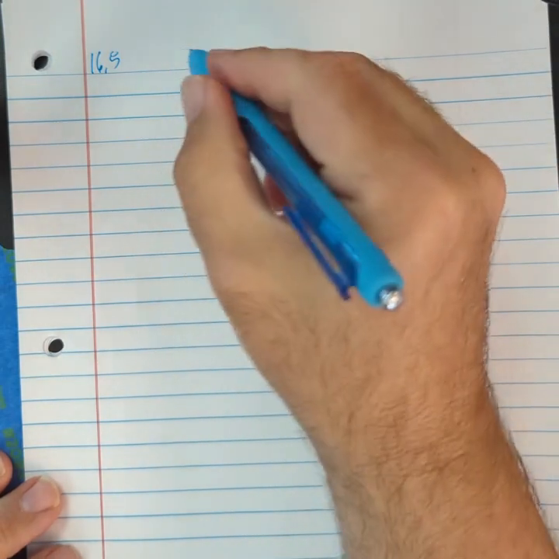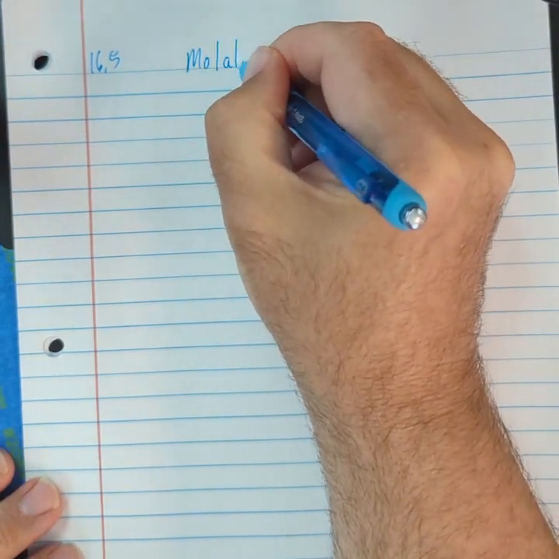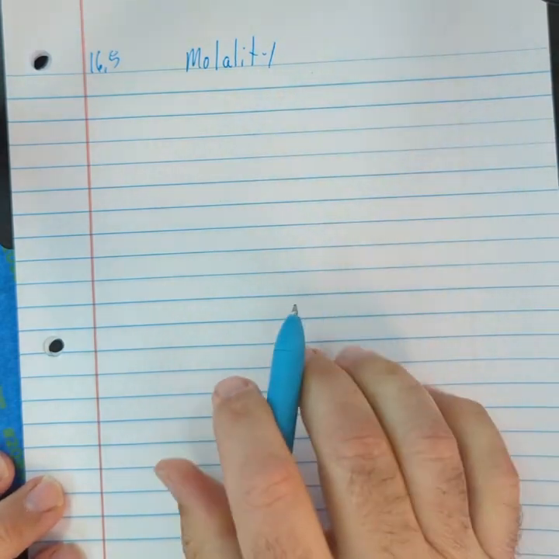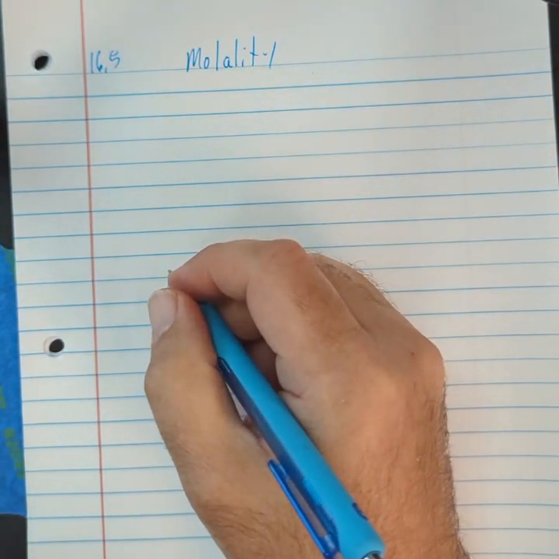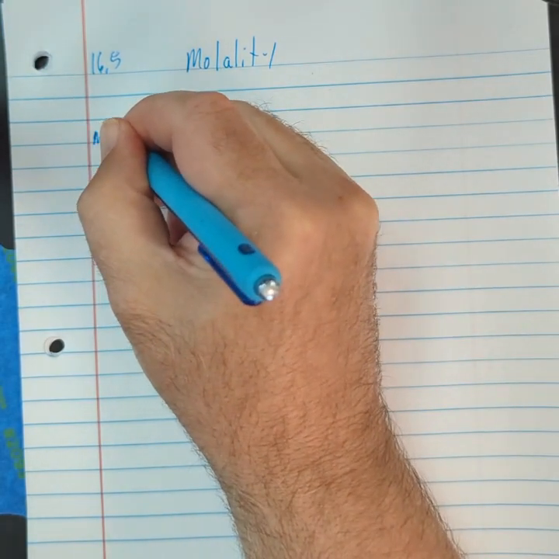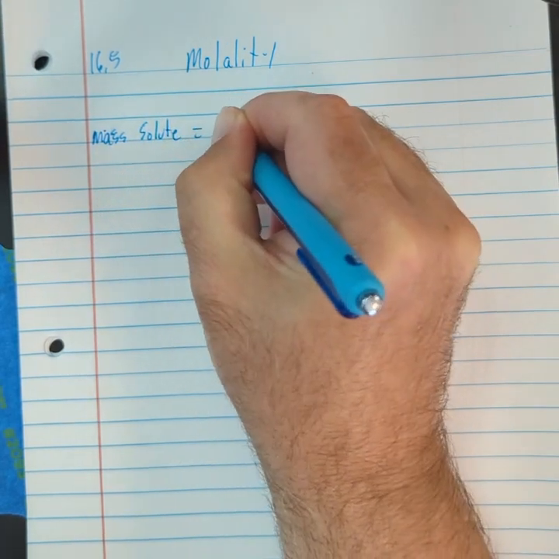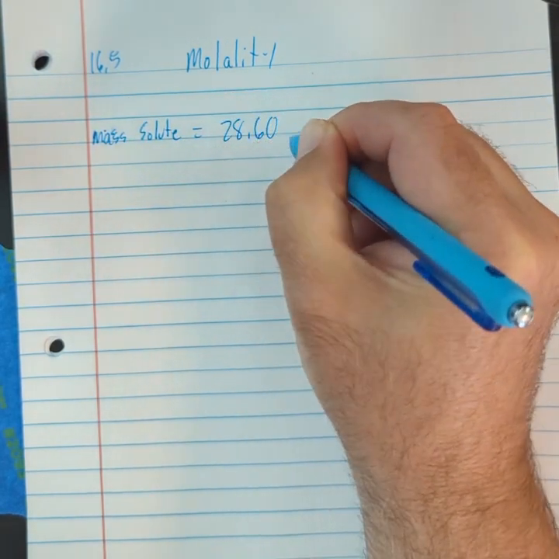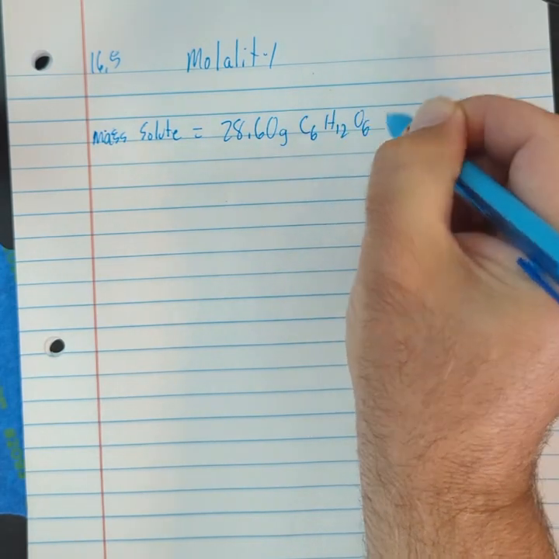All right, so this is 16.5, calculating molality. To determine the molality of a solution prepared by dissolving, the mass of the solute is 28.60 grams of C6H12O6.